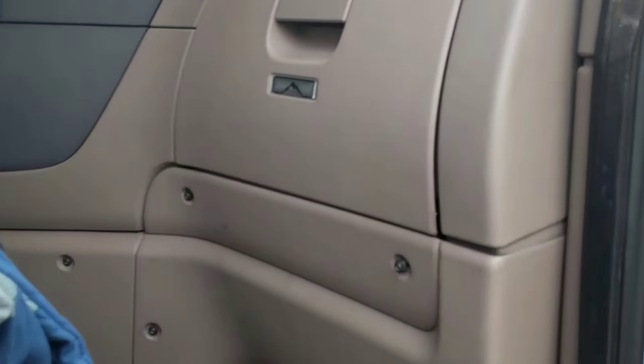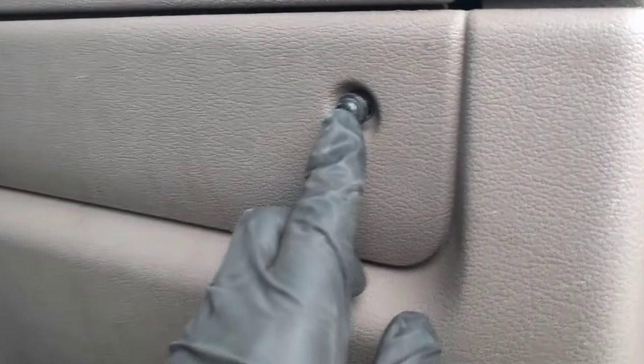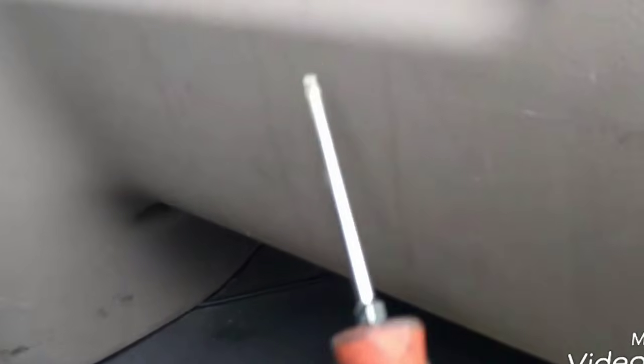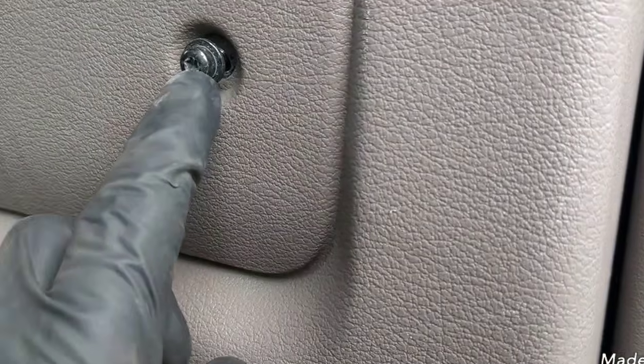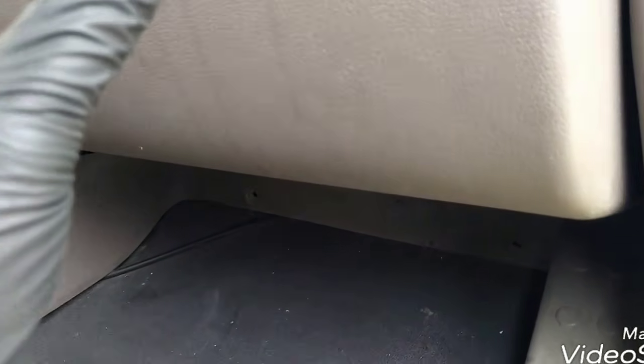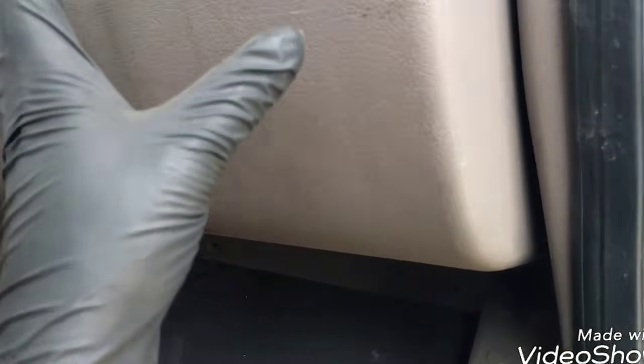So to get access to the air blower, we have to remove this cover by taking these bolts, which are Torx T25. In this case, this one here is a T25 Torx 25. So we now take this bolt out, this out, this out, this out, and this out to actually get access to the AC blower and see what's wrong with it.